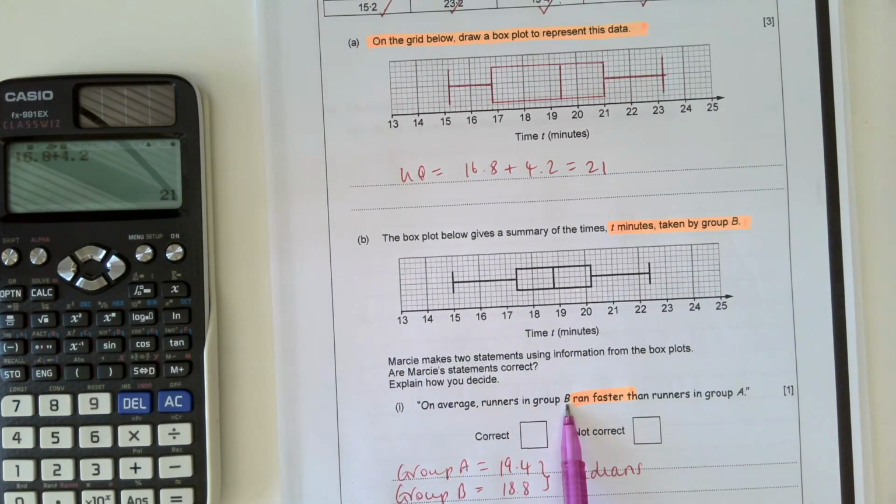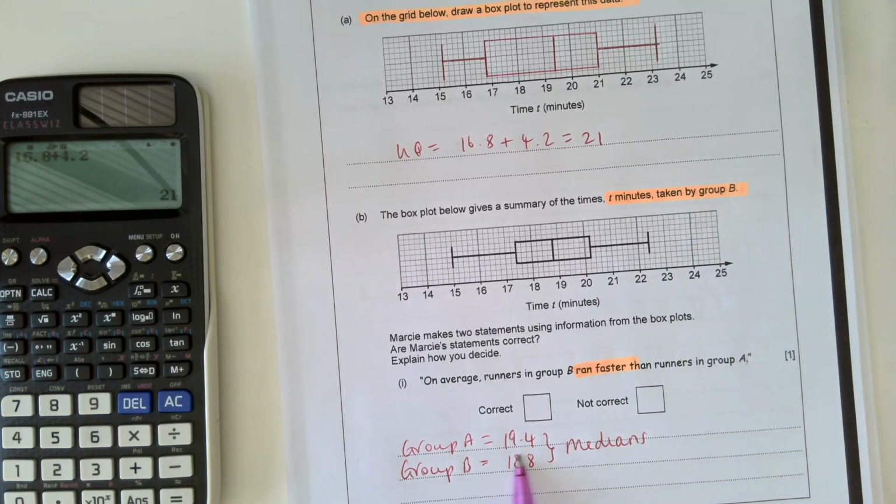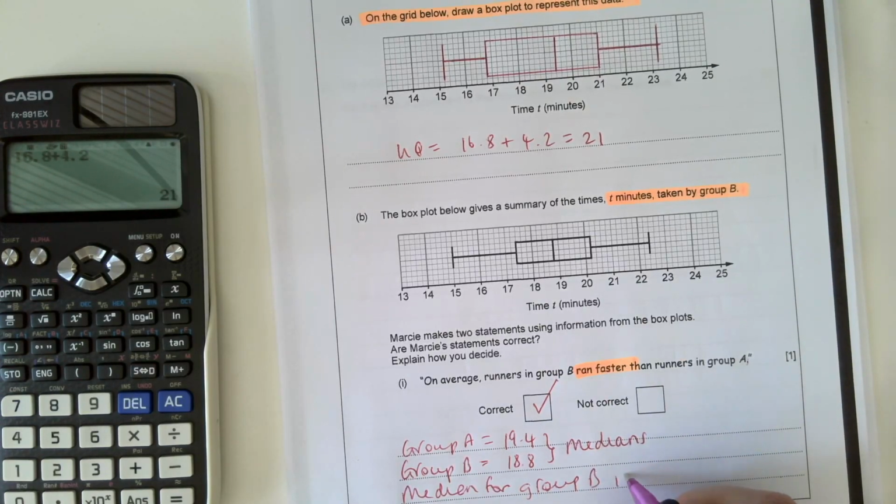On average, runners in Group B ran faster than runners in Group A. That's true because Group A's got a smaller median, which is less time. Remember, this is time. So the smaller the time, the faster they are. So we can say she's correct because the median for Group B is lower. Remember, we've got to give an explanation of how we decide.